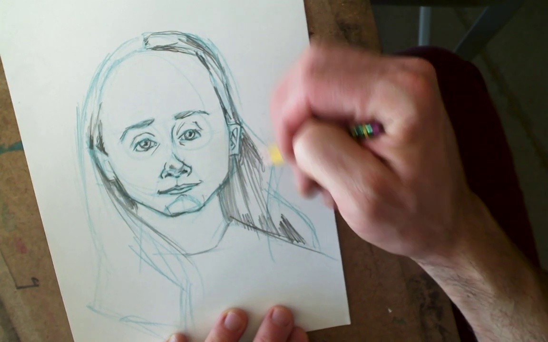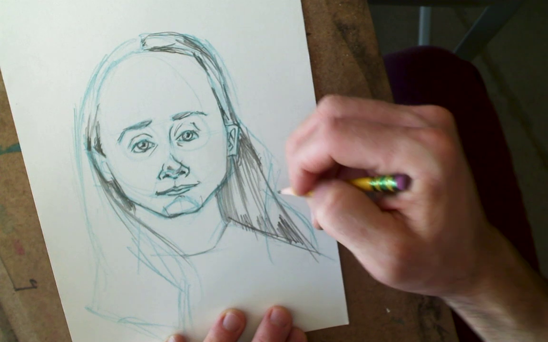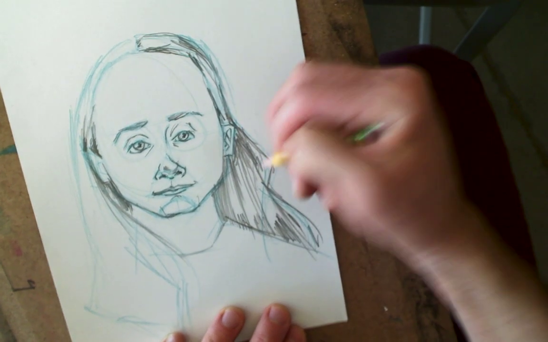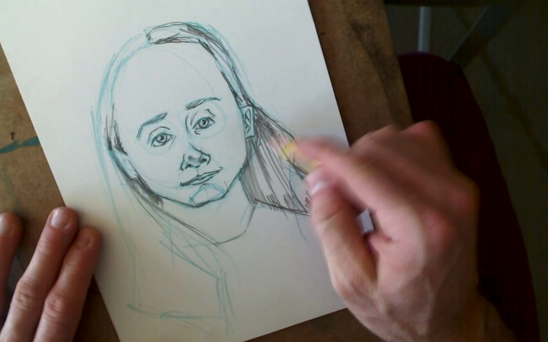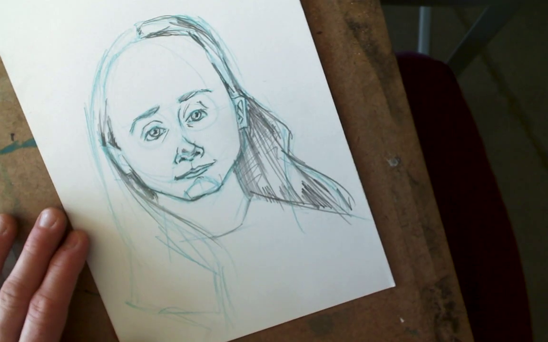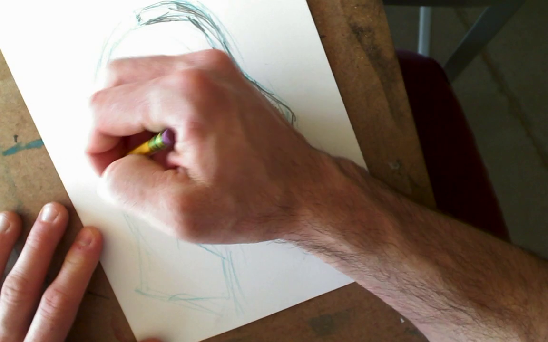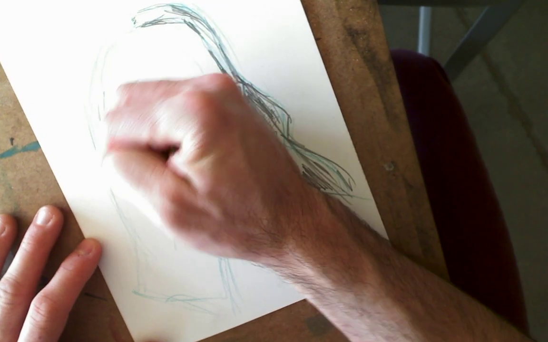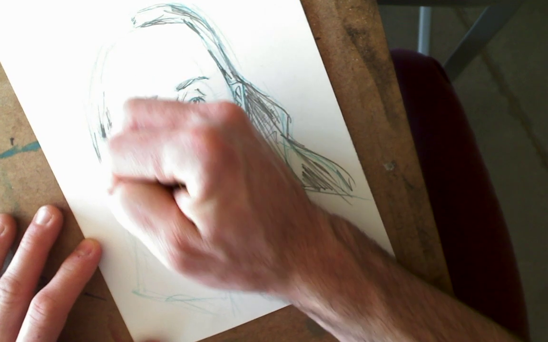So Sophia, you're doing a great job. And I'm trying to do a great job, but the pressure's on, because you want to honor the subject, but you also want to have a little creative freedom. It's this weird balance.